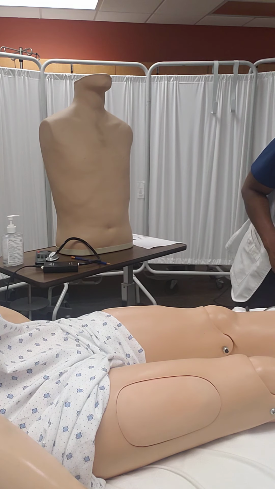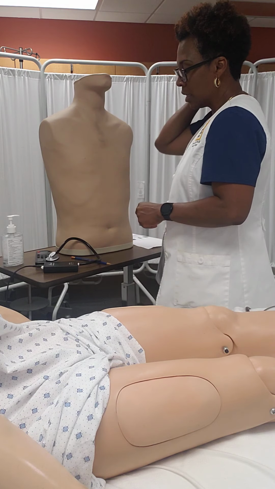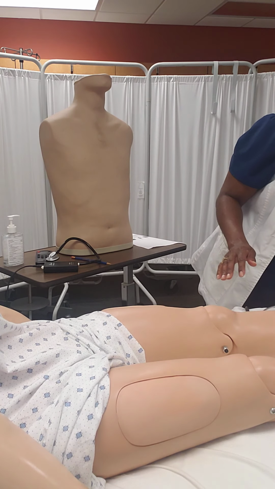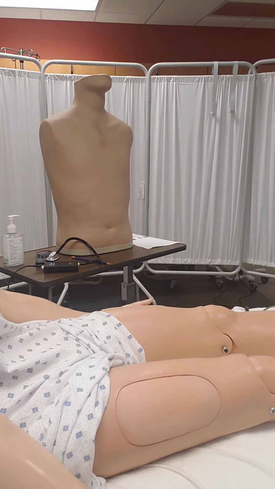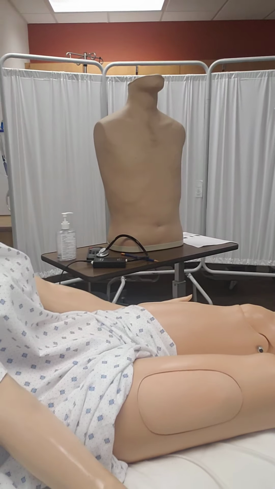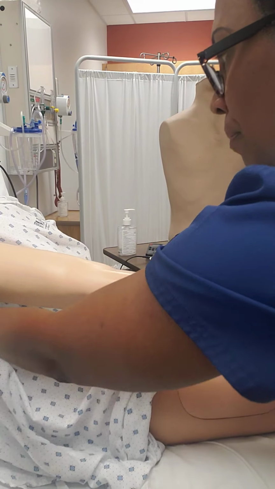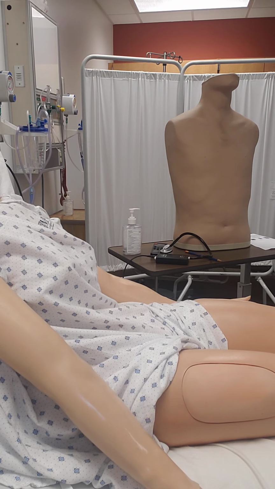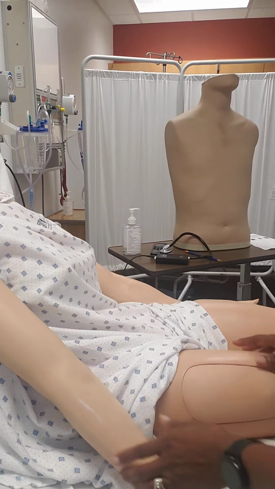Now, once we've completed the heart assessment, and we've done the lungs assessment, now we're going to go down to the extremities. Okay, so we'll start with the upper extremities. So here's our patient here, and we're looking at the upper extremities. We're going to assess the upper extremity, right? So we're looking at bilateral arms, okay?